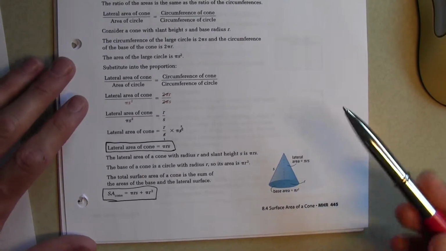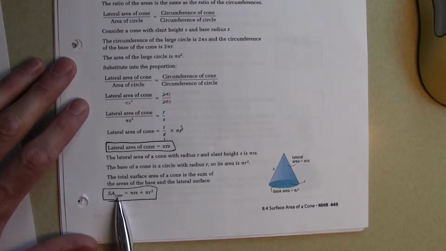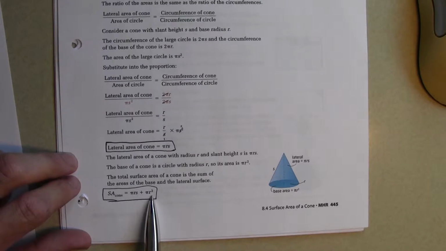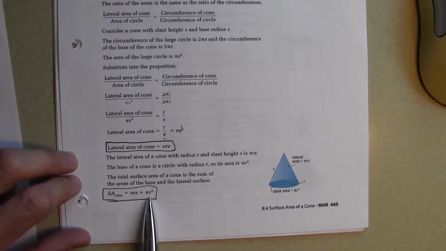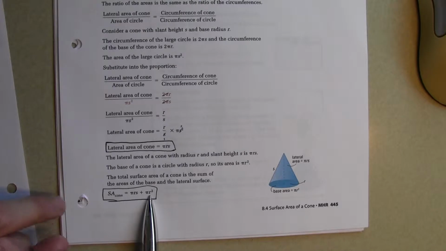So the important takeaway here is that the surface area of the cone is equal to the lateral area plus the area of the base, okay? So pi R S plus pi R squared, pi R squared being the base.